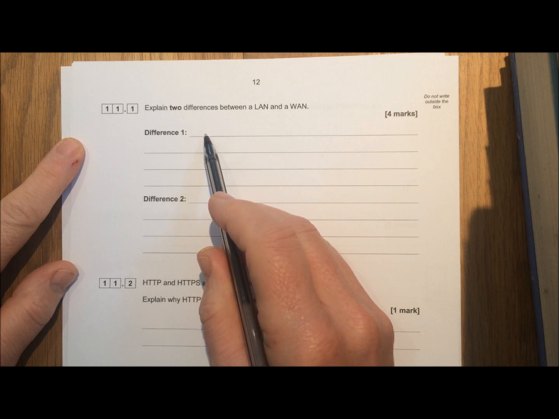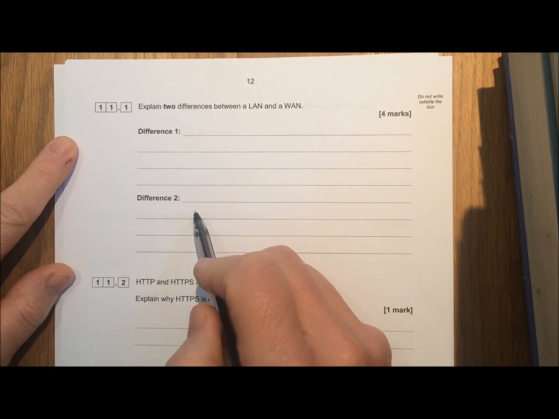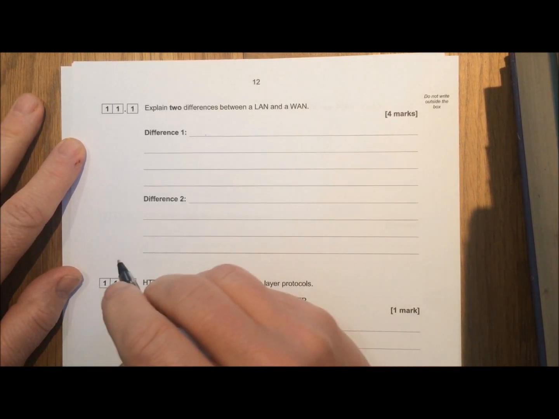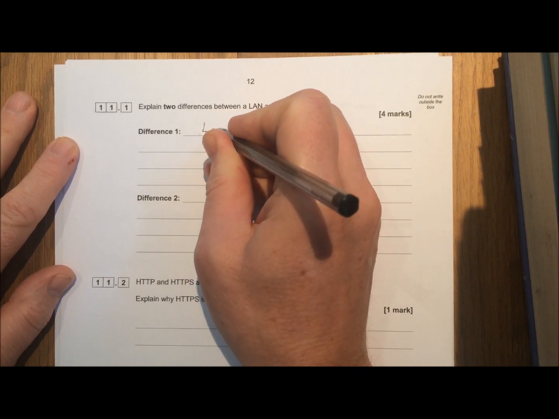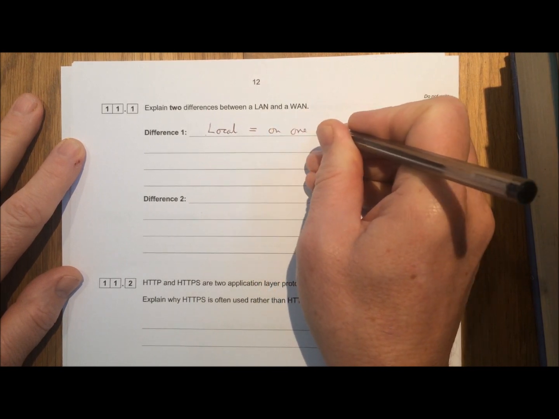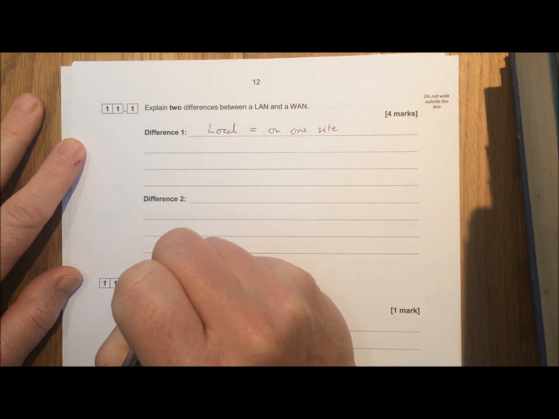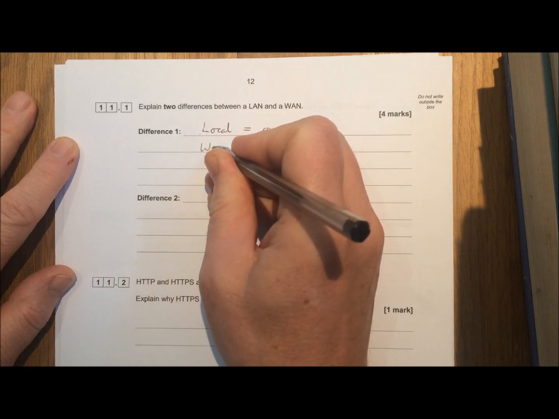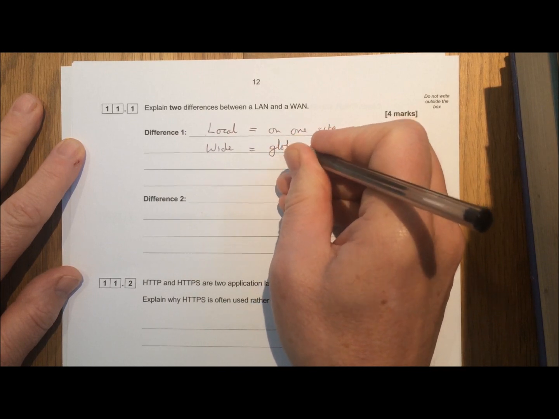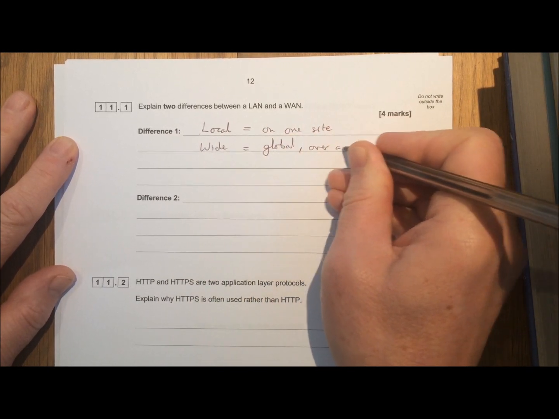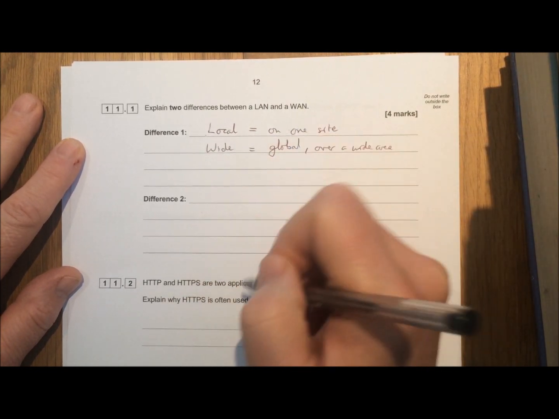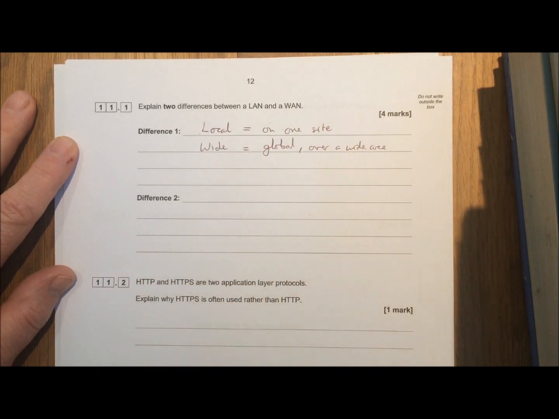So you need to say something about a LAN and WAN in difference 1, something about a LAN and WAN in difference 2. So the obvious one to start with is why are they called local and wide? So you could start by saying a local area network is on one site. Obviously you'd be writing this in full sentences. And a wide area network is global or over a wide area. There you go, one thing for each that compares the two, so now you can have 2 marks for that.